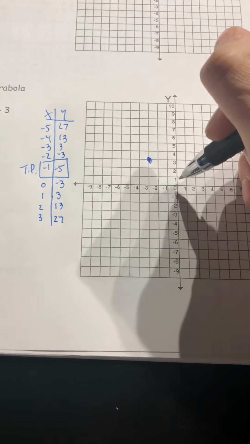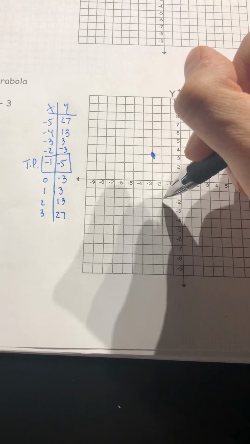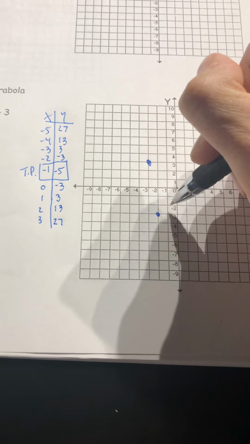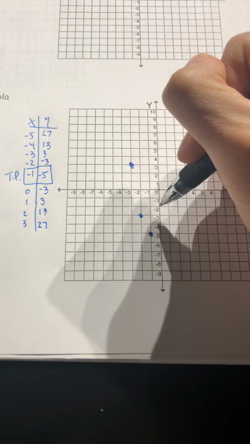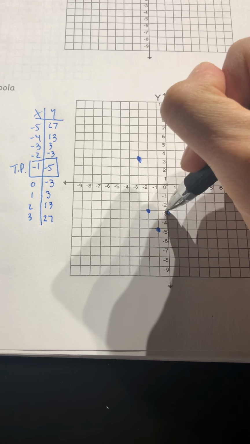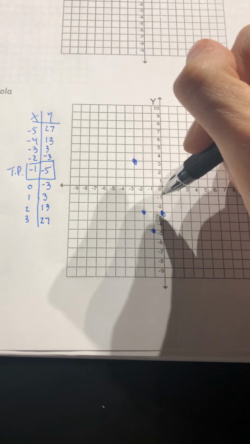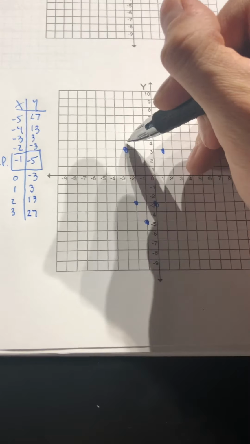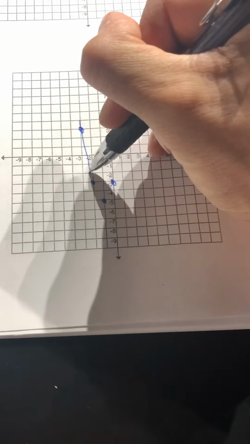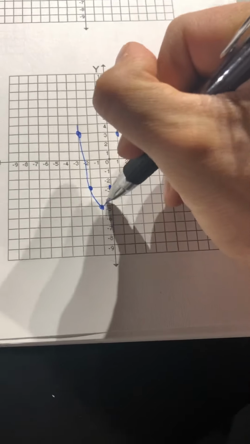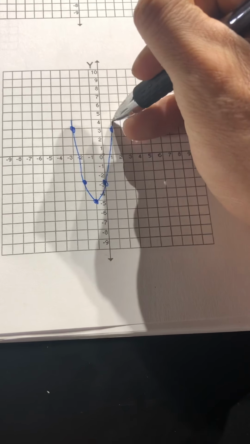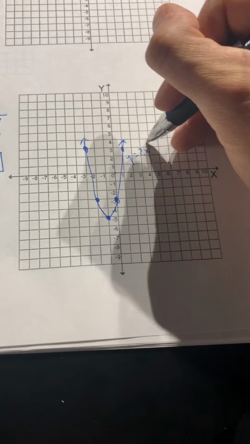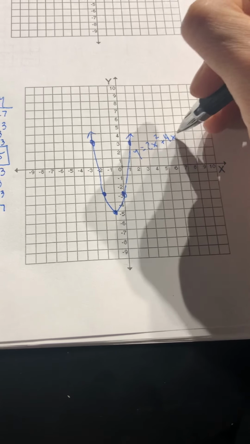Then we have negative 2, negative 3. Then we have negative 1, negative 5. Then we have 0, negative 3, and 1, 3. So as you can see, this parabola, or quadratic, is a little bit more narrow, also known as stretched. I'm going to label it with y is equal to 2x squared plus 4x minus 3.